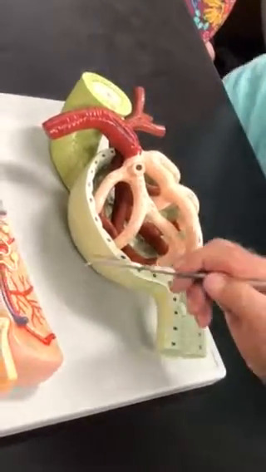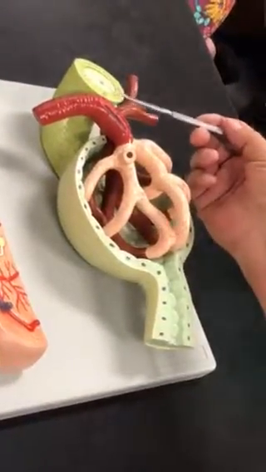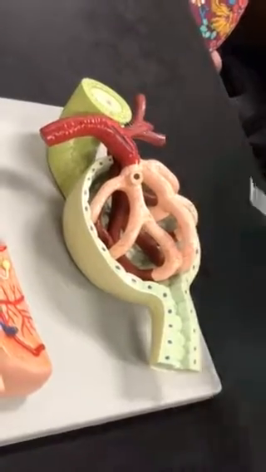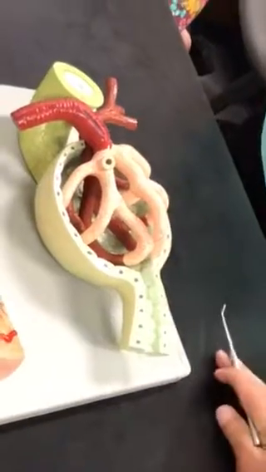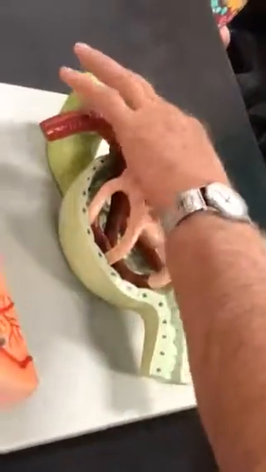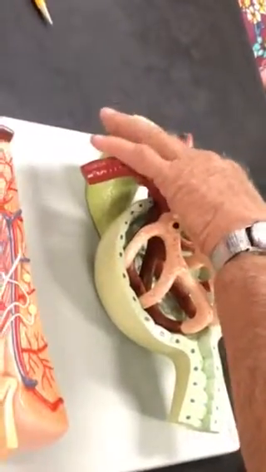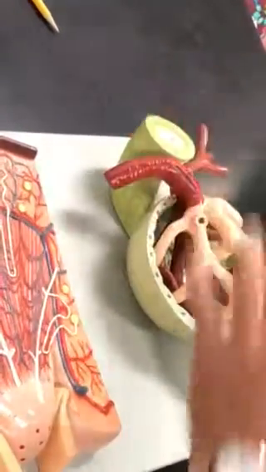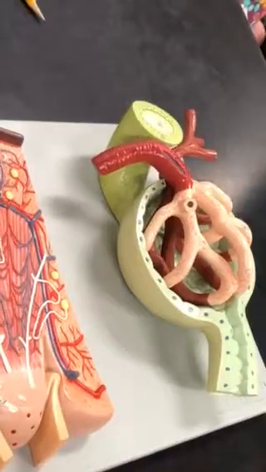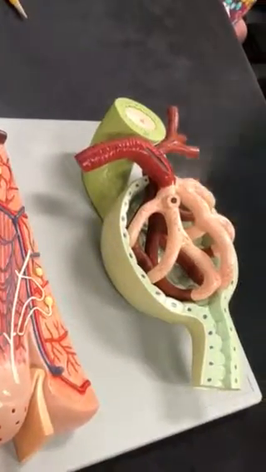And then eventually the tubule comes back around, and this would be the distal convoluted tubule, where it comes in close contact with the glomerulus again. And that's where the cells of the macula densa are located within the walls of the distal convoluted tubule. That we talked about earlier.